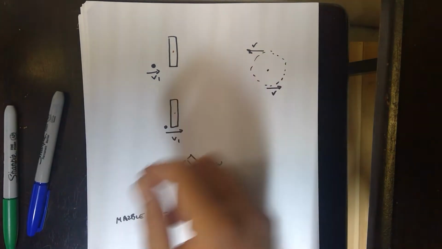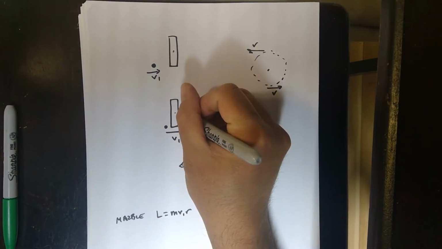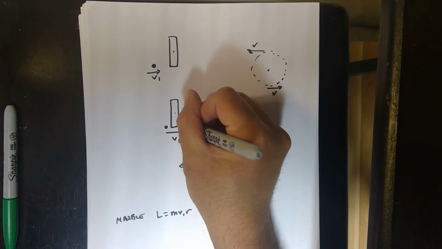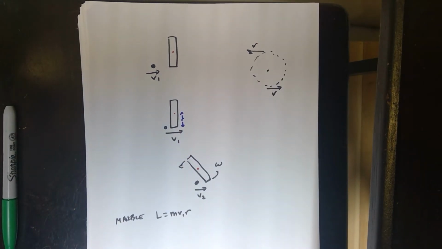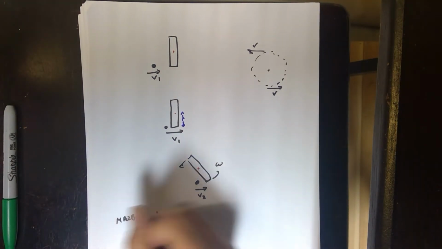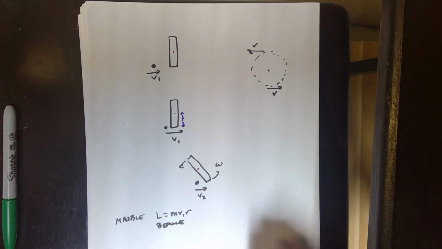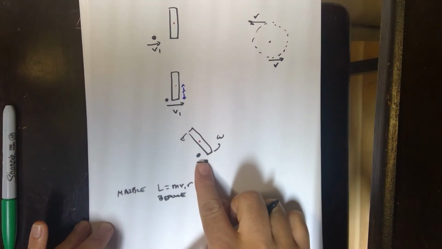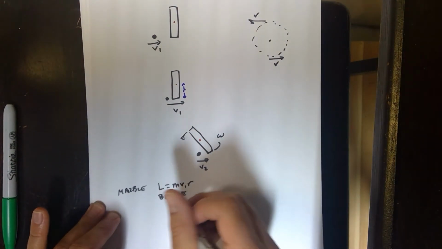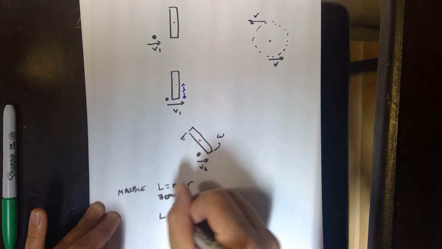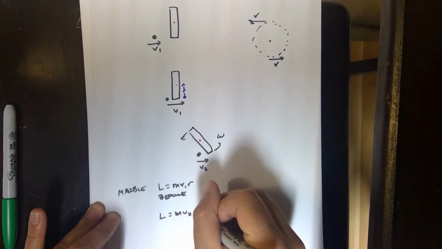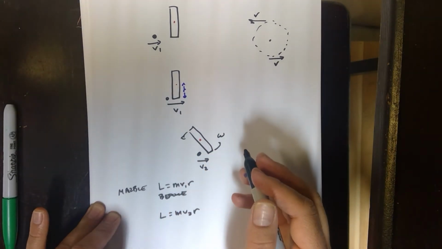So this value right here is going to be r, halfway up the block. Now, that was before. After impact, its velocity's got to be less here. So I'm going to say that L is equal to m v2 r immediately after impact.